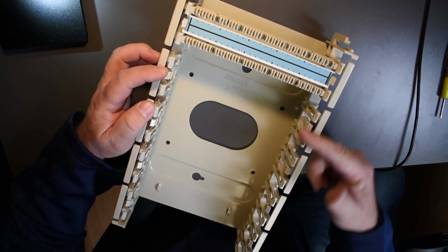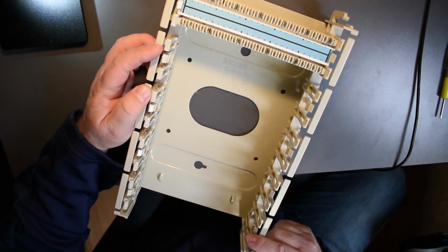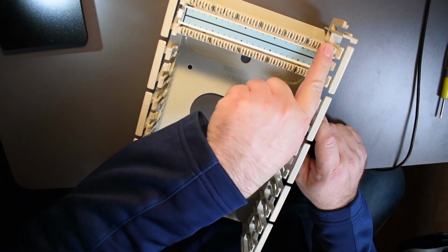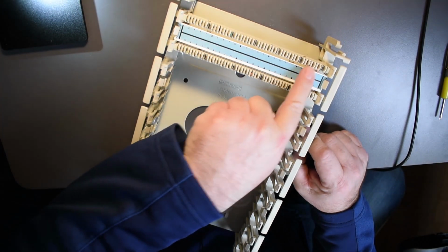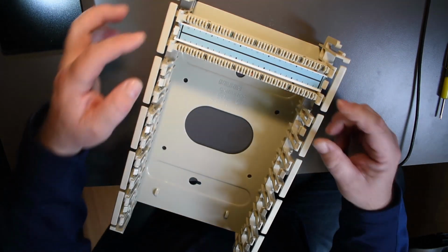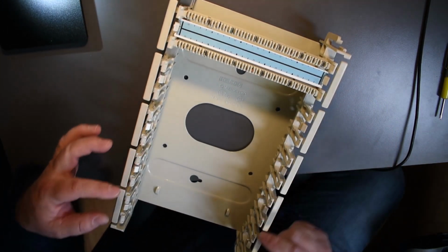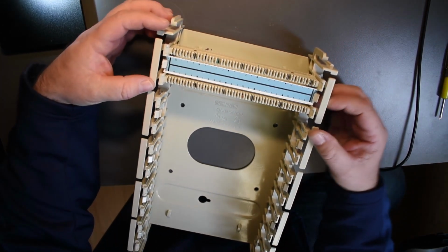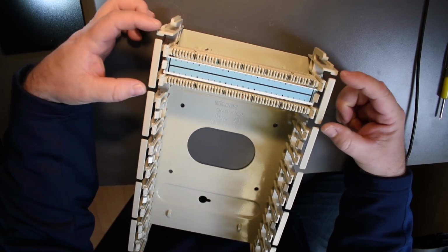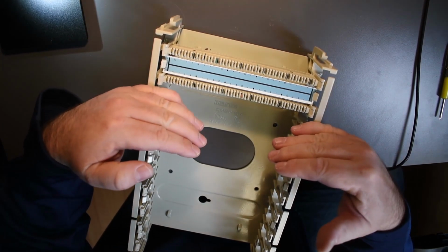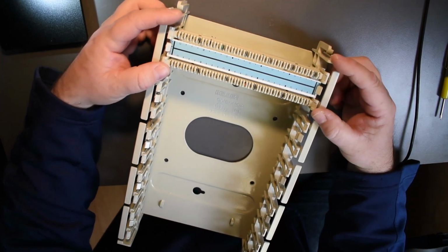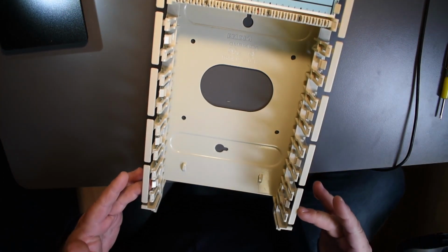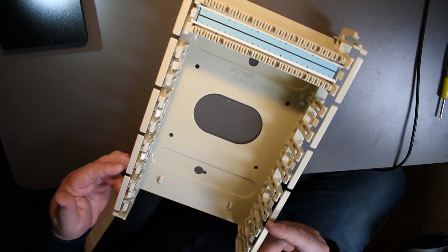So this frame holds 10 connectors. It's 250 pairs. So this would be a 25 pair cable terminated on one strip, and there's another 25 pair. So here's 50, 50, 50, 50, and 50. So that would give you 250 pairs. Now, you can buy those mounts in just a 50 pair configuration. So you would just get this part of it, or you can get those in 100 pair configuration, or you can get them in 250 pair configuration, depending on your needs.